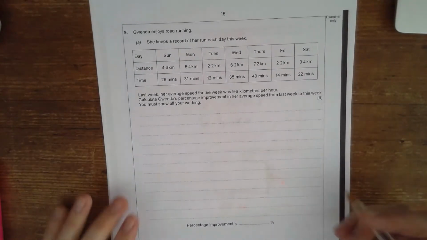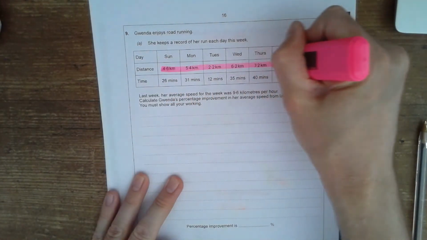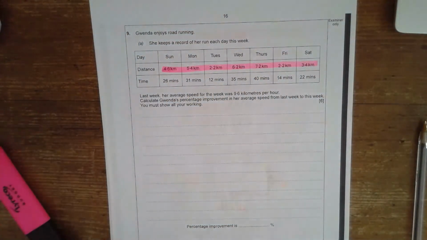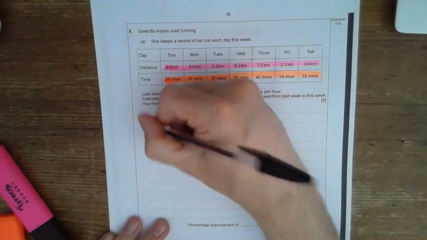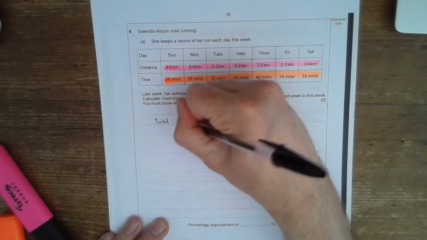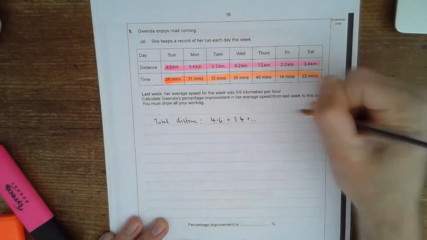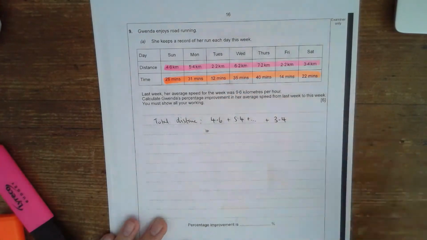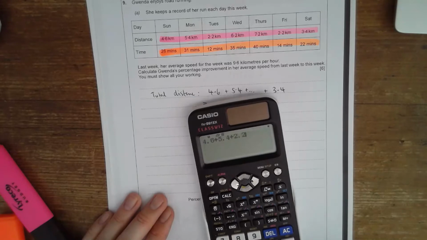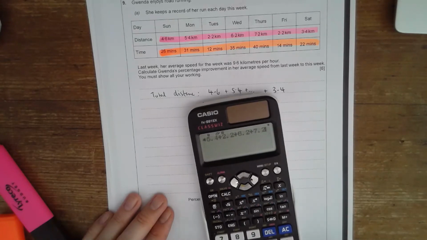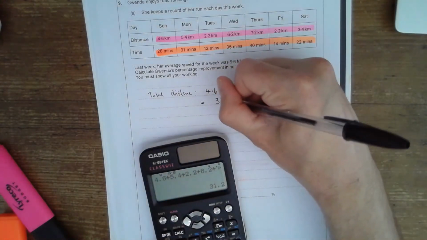So to work out that, I need to work out what her new speed is this week. So to work that out, I need to work out the total distance travelled there. And I need to work out the total time that took, and I'll now know what her new speed was. So I'm going to say total distance is going to be 4.6 plus 5.4 plus, and so on, up until 3.4. Okay, so adding all those together, we get 4.6 plus 5.4, 2.2 plus 6.2, 7.2 plus 2.2 plus 3.4. Okay, so that is 31.2 kilometres travelled.